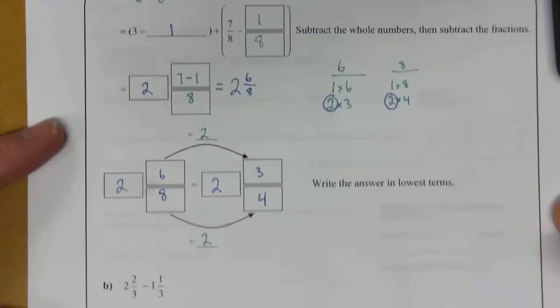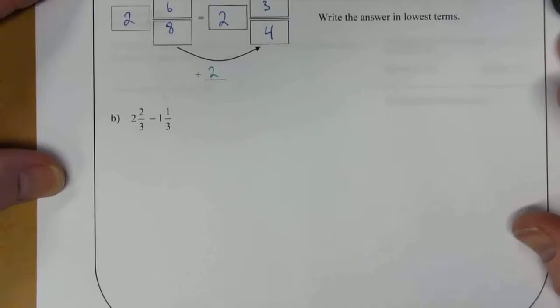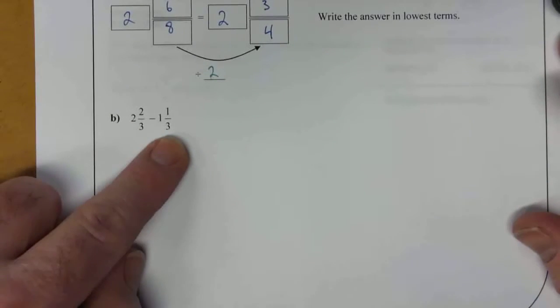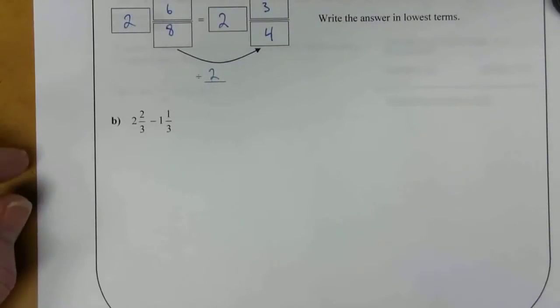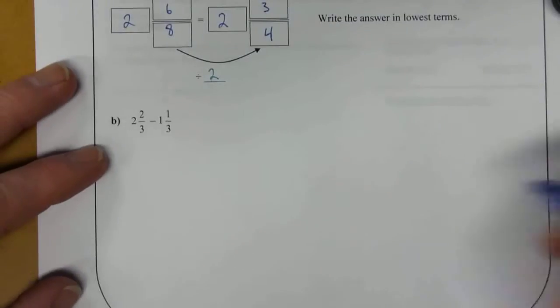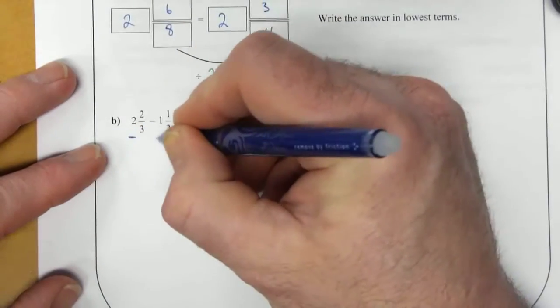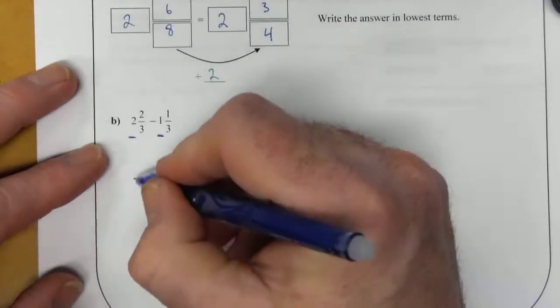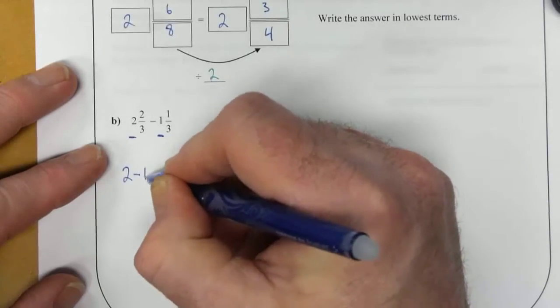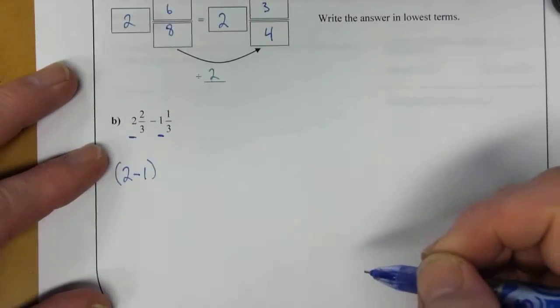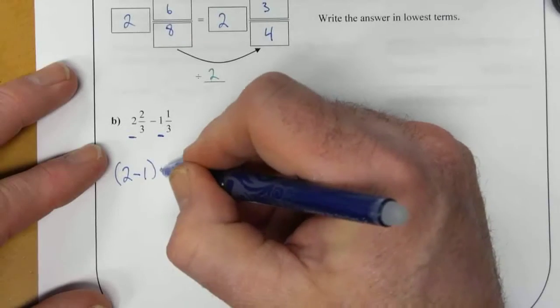Let's try one more here with part B, 2 2/3 minus 1 1/3. So we're going to start by taking our whole numbers and grouping them together. So I have 2 minus 1, that's one group. And then I'm going to add that.